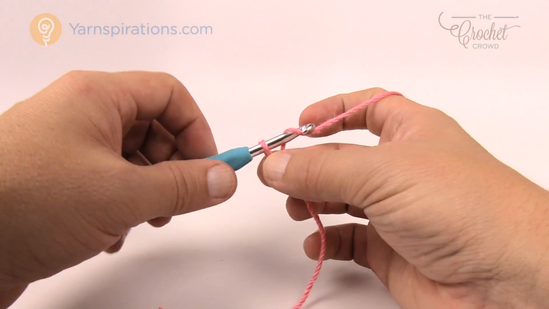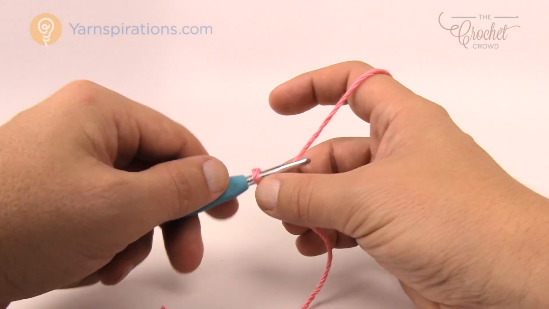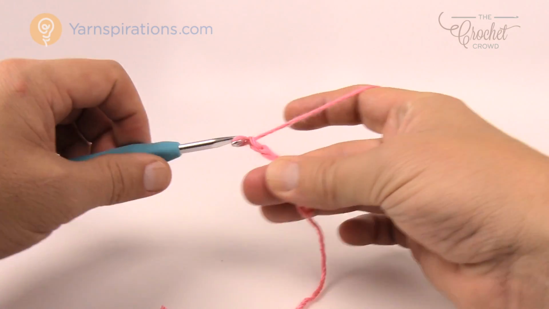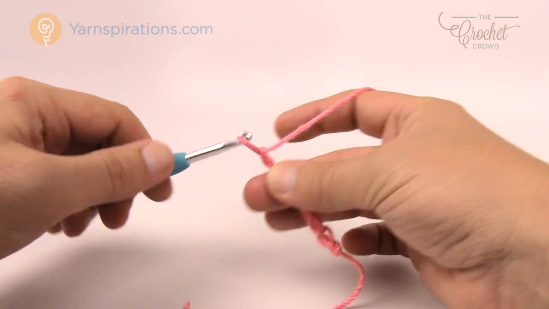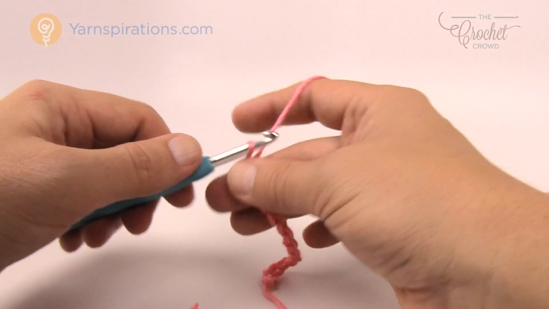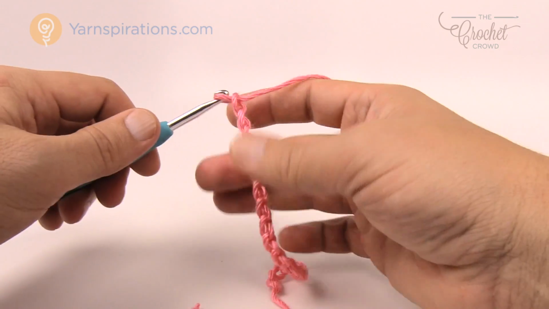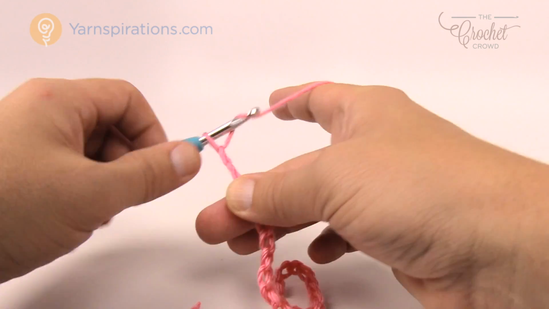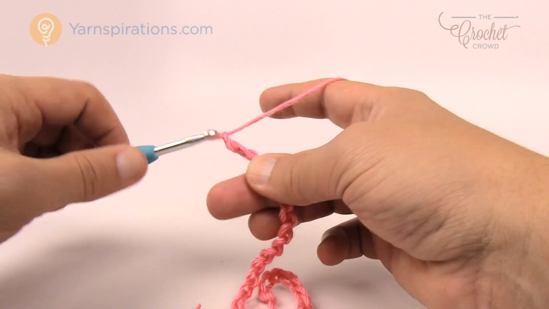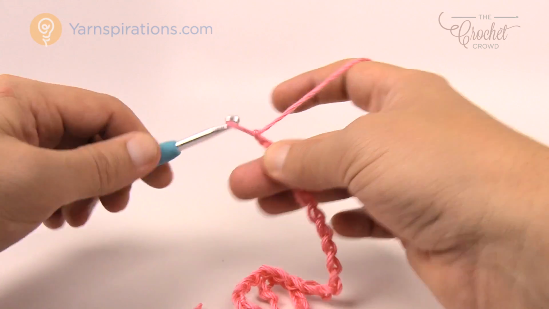So I'm gonna go in multiples of 32. So I'm gonna do the first 32 with you on camera here. So just remember that the first slip knot never counts as one. So 1, 2, 3, 4, 5, 6, 7, 8, 9, 10, 11, 12, 13, 14, 15, 16, 17, 18, 19, 20, 21, 22, 23, 24, 25, 26, 27, 28, 29, 30, 31, and 32.